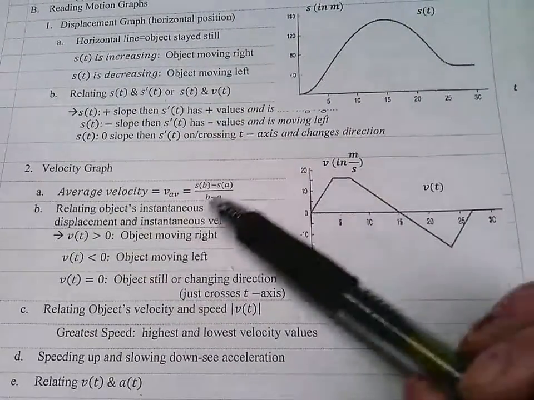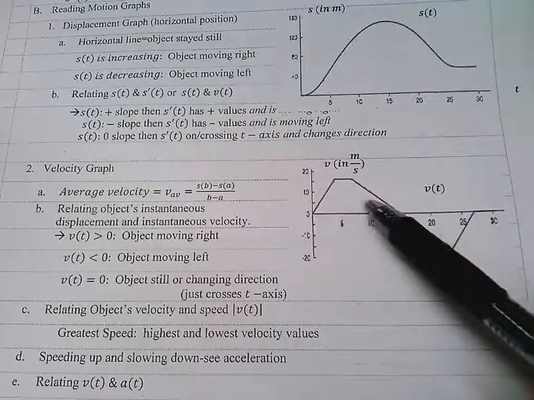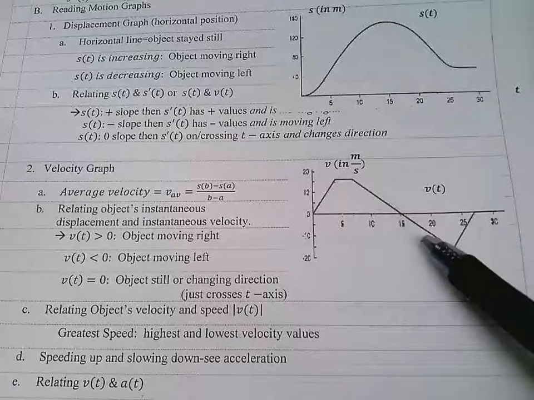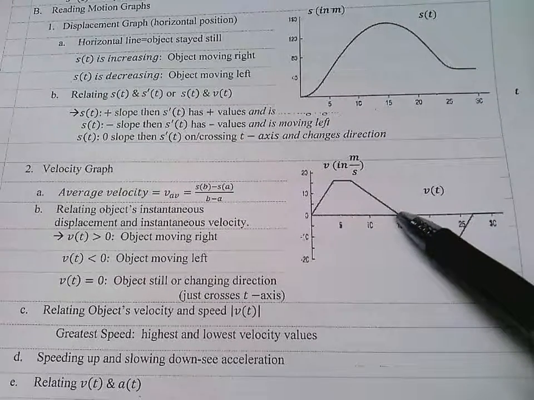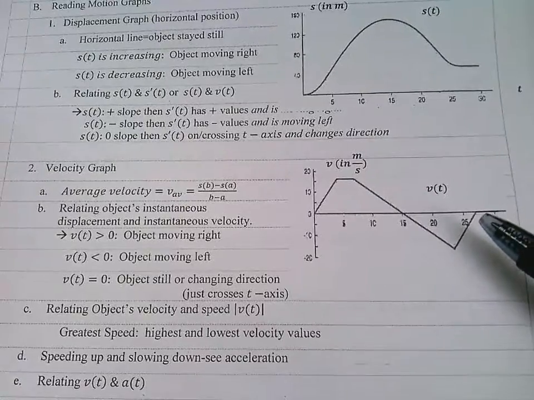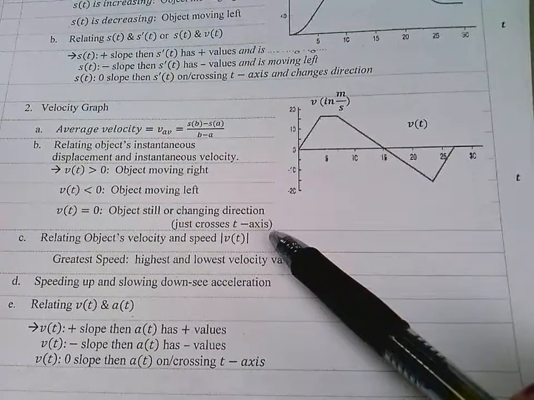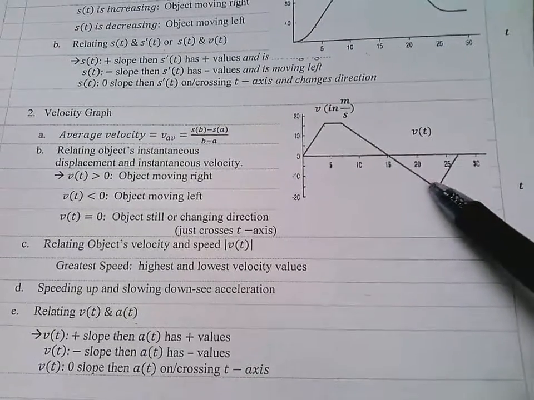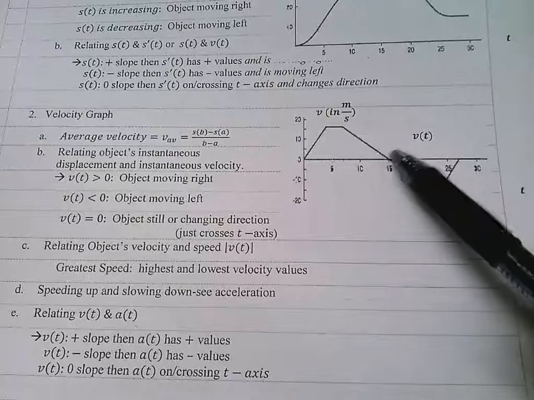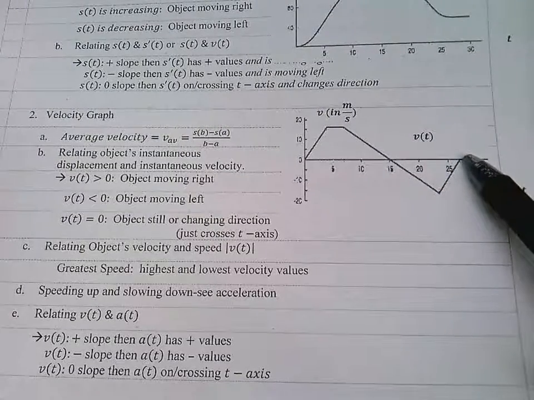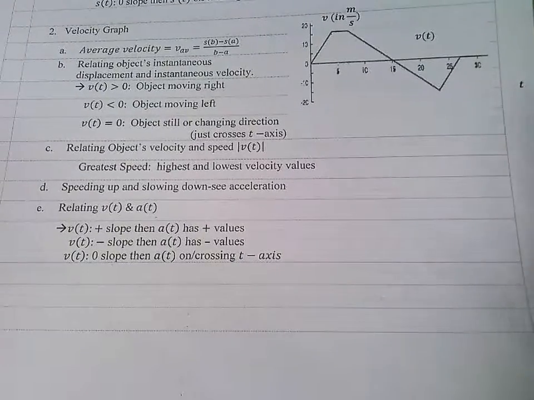Okay, as I said here, when velocity is above the t-axis, it's moving to the right. When it's below the t-axis, it's moving to the left. And when it's at 0, that's when it is changing direction. Speed is going to be the absolute value of velocity. So if you were to draw this one, you would just bring this point right here and then draw your graph like so. Speeding up and slowing down, we'll get to that.